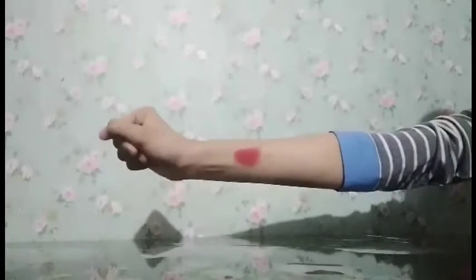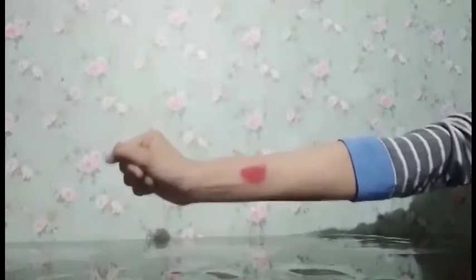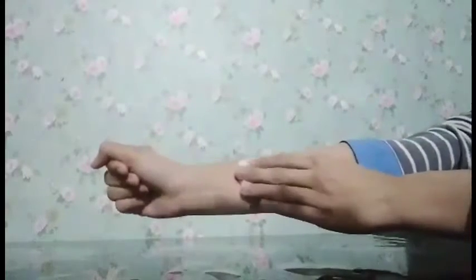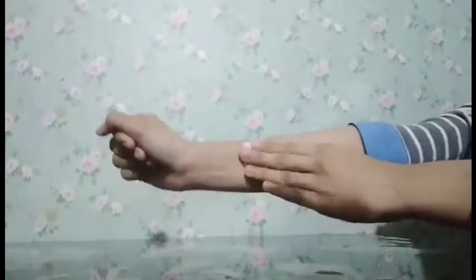So this wound is a laceration. First, we need to control the bleeding with a clean cloth, and elevate the wounded part. Yes, we need to elevate so the blood will not go through.